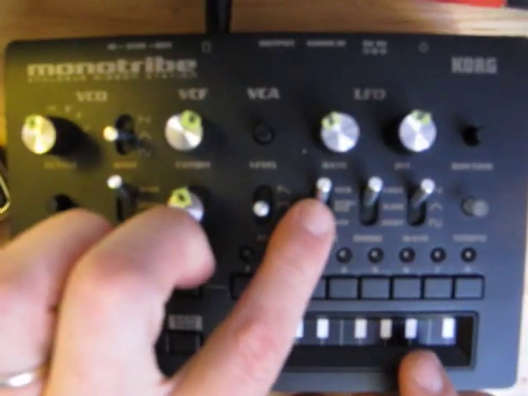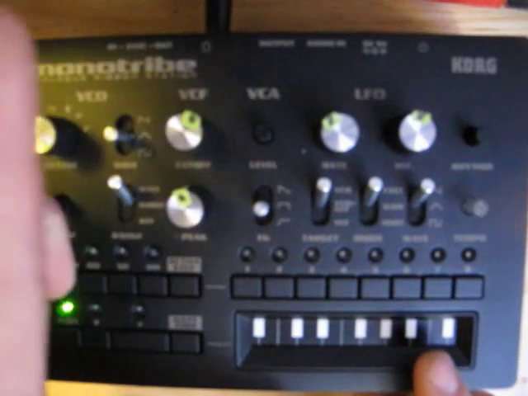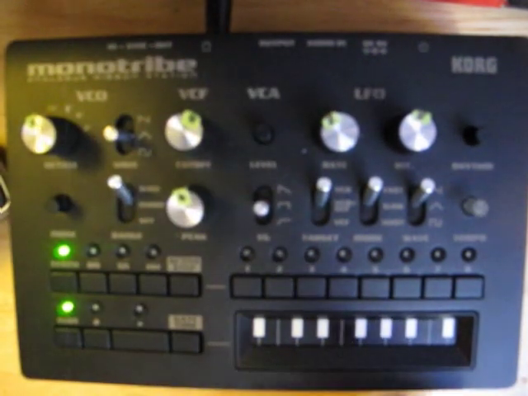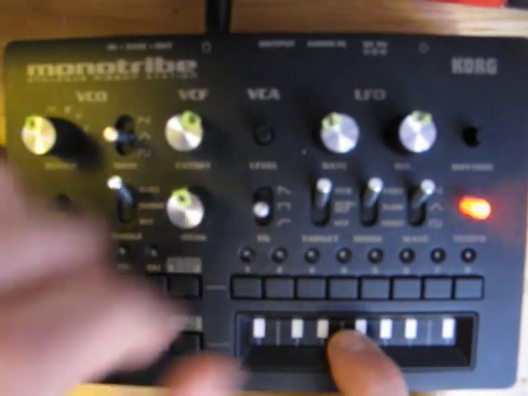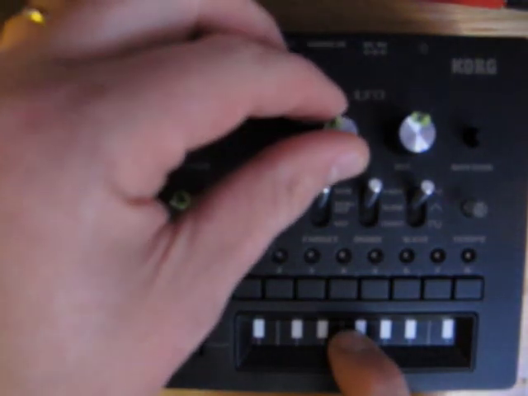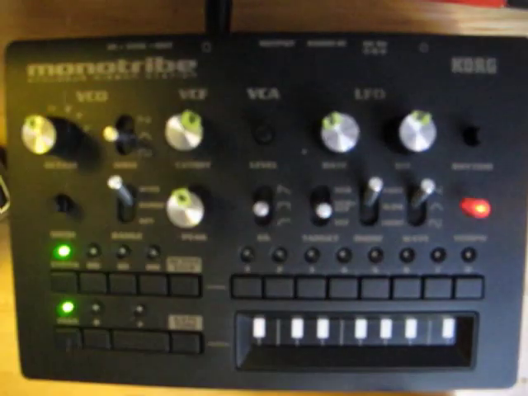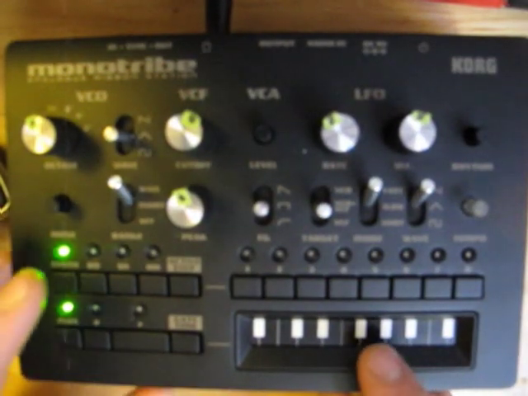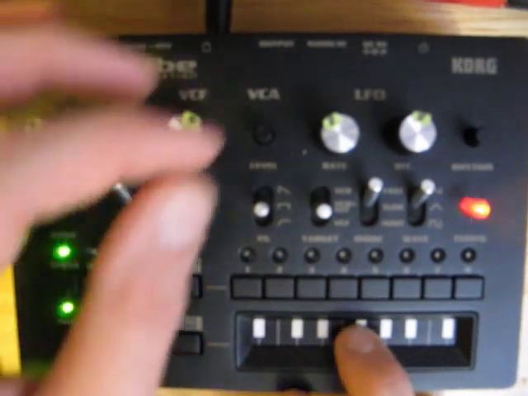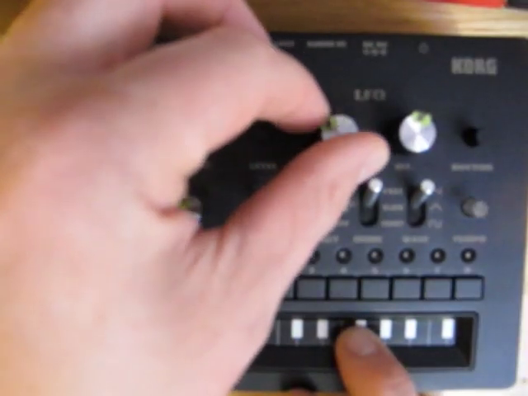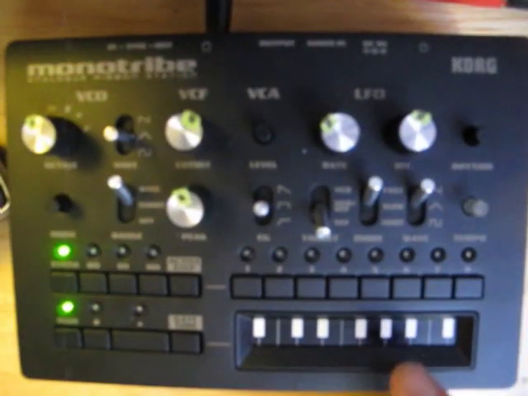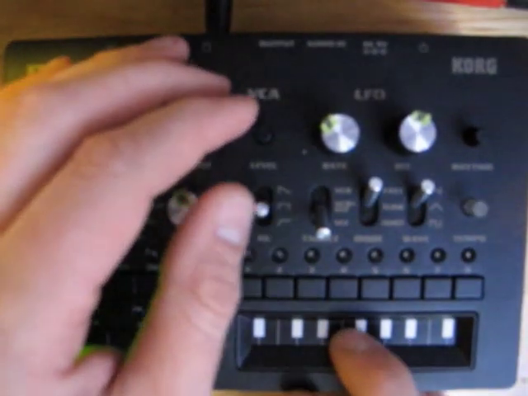This is controlling just the VCO from the LFO. This is controlling both the oscillator and filter. And the bottom one is just sending it to the filter.